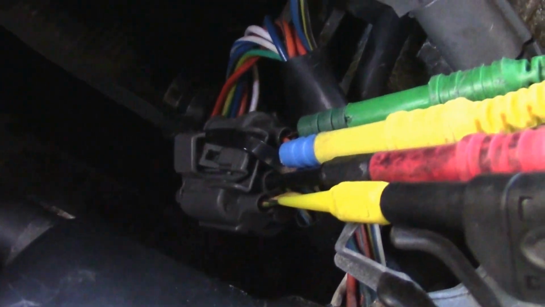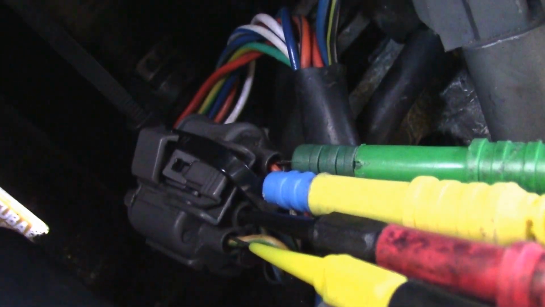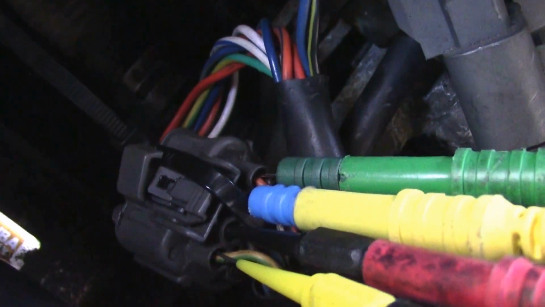Like we can see, I have 4 channels here. The first is ICM control from the computer. Second is the CKP positive. Third is TDC, and the fourth is the cam sensor.